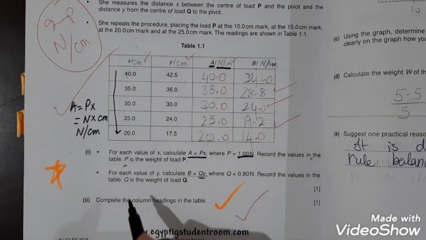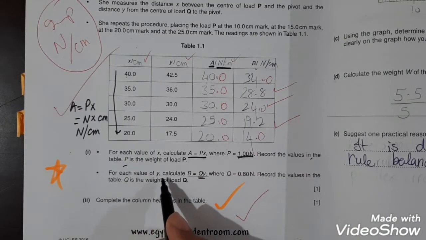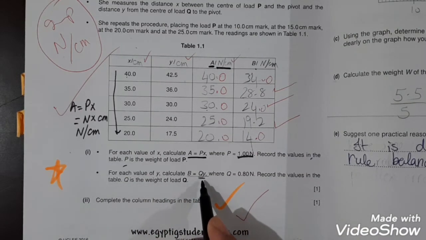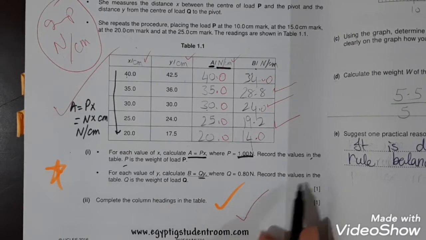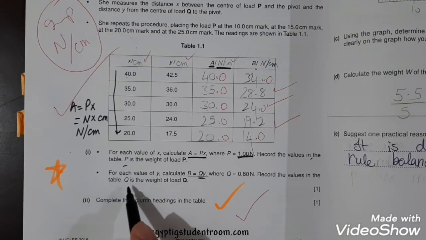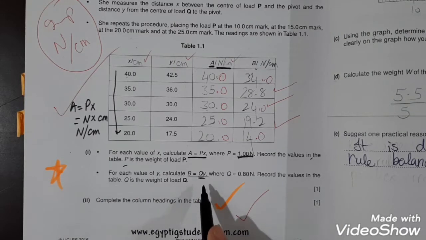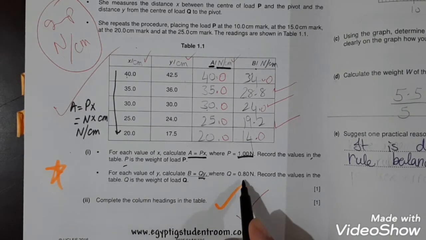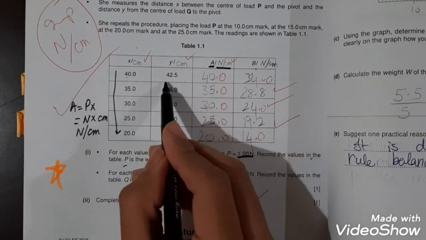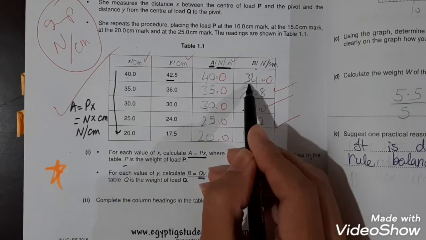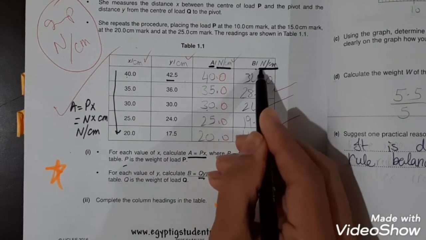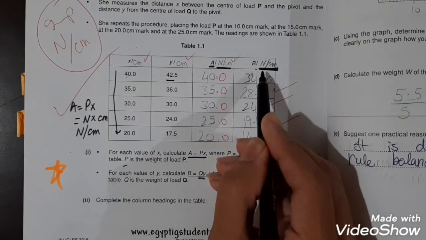Then for B, for each value of y, calculate B, which is equal to Qy, where Q is equal to 0.8 newtons. Record the values in the table. Q is the weight of the load Q. So we will multiply Q by y. The value of Q is 0.8. So 0.8 multiplied by 42.5 will be 34 newtons per centimeter. We will write newton per centimeter over here also.